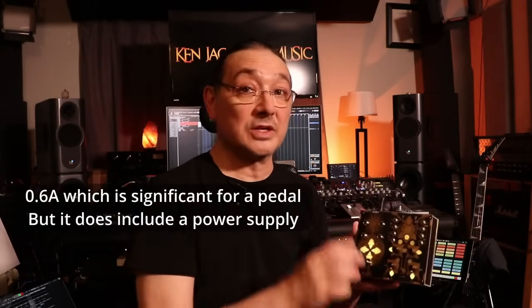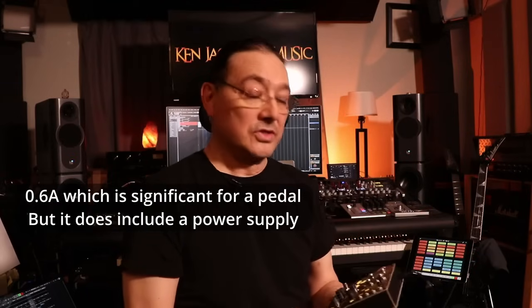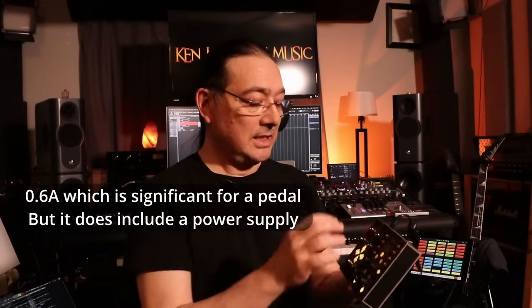Also, this is not 9 volt, this is 12 volts. And it does suck up some juice because it is digital. So think Strymon or something like that. It needs juice. I'm using its dedicated power supply. What's cool about this is there's an on-off switch here on the cable that you can choose to have or not, which is kind of neat.